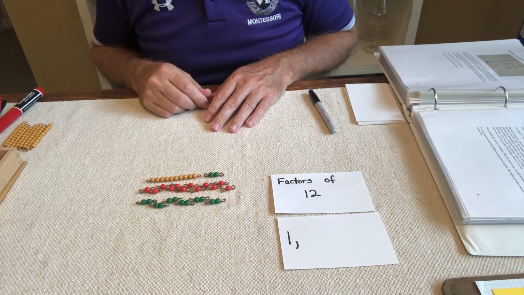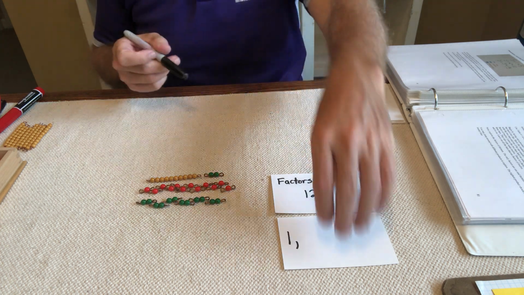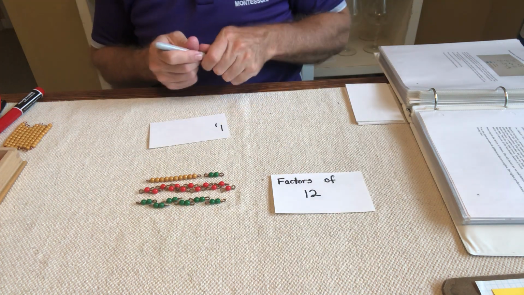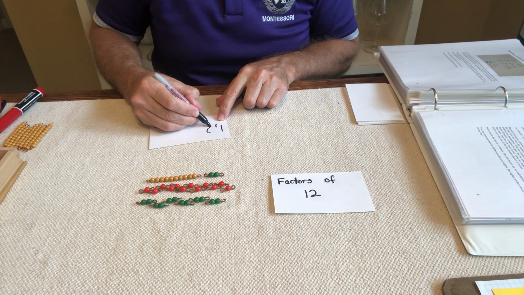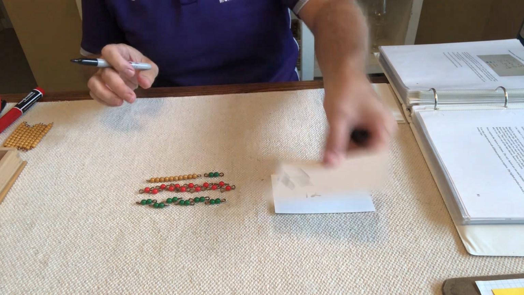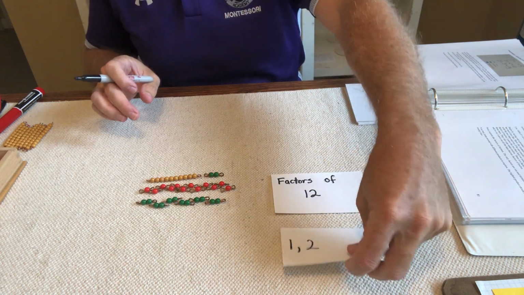I made exactly 12 using 2 bars. So that tells me that 2 is also a factor of 12. So I'm going to put that on my list. All right, what comes after 2?